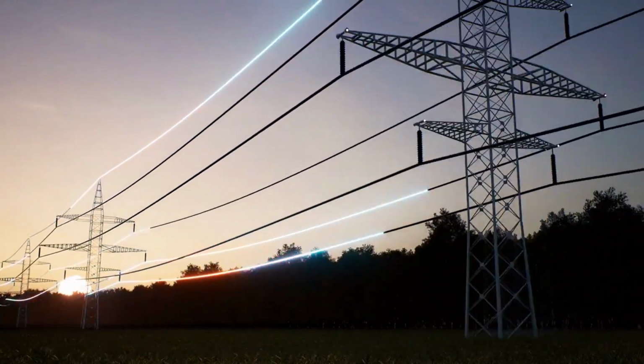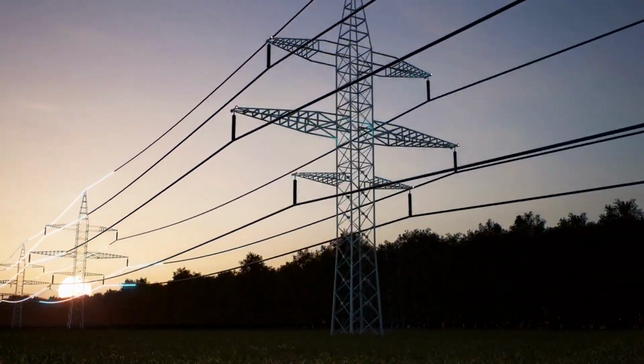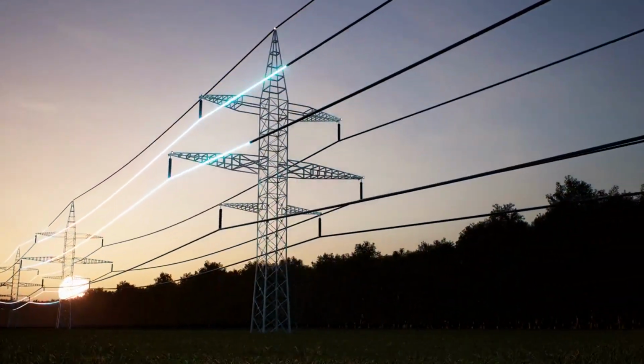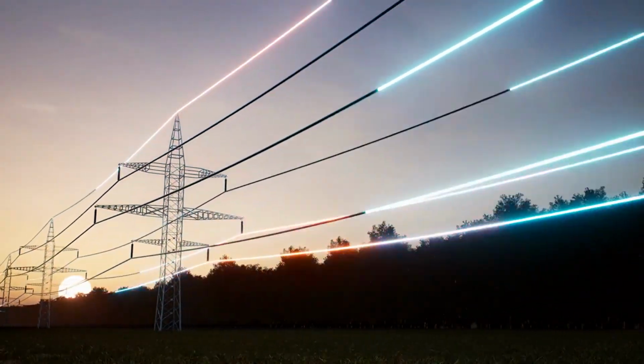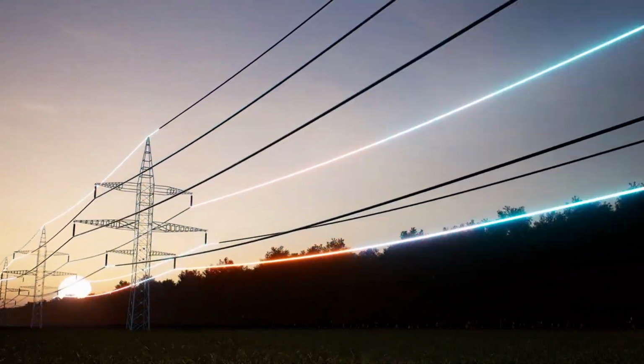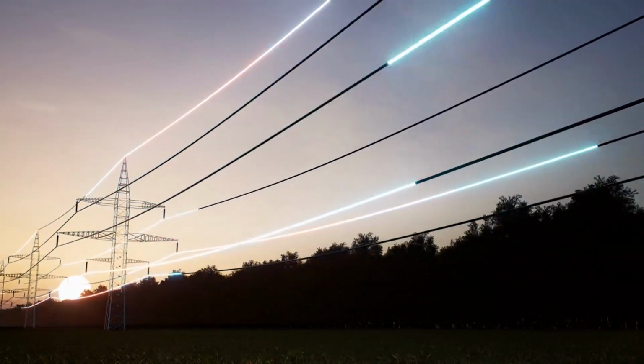Imagine electricity that either flows like a river in one constant direction, or moves back and forth like waves in the ocean dozens of times every second. Why do these two completely different types of current exist? And why does the entire modern world depend on both?